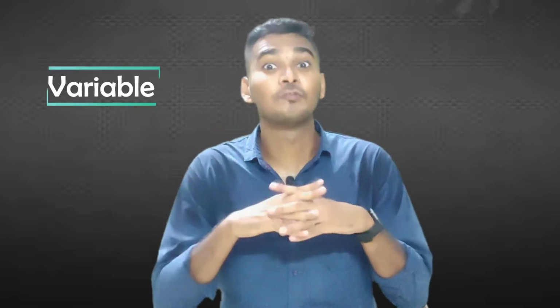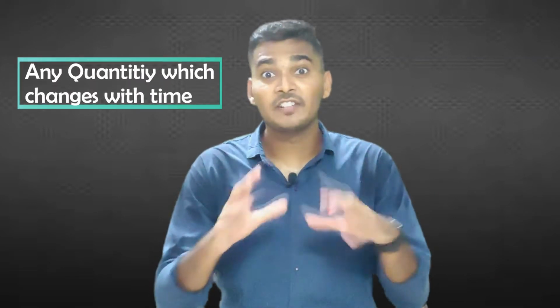The first one is variable. So what is a variable? A variable is any quantity which changes with time. An example would be the temperature of this room, right? It will never remain the same all the time. It will keep on changing depending on the external environment of this room. The same goes for the humidity of the air, right? It keeps on changing depending on the geological condition. So all these parameters never remain the same all the time. They vary with time, so we can call them variables.